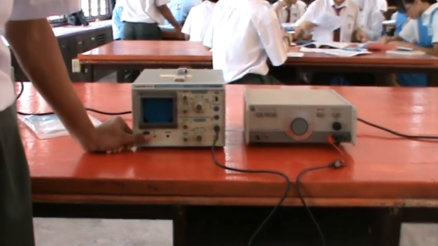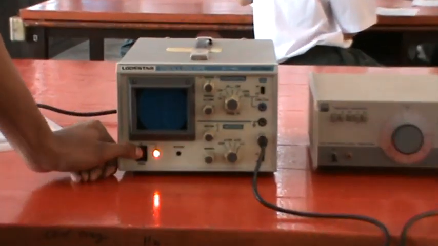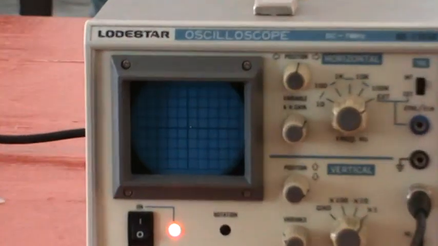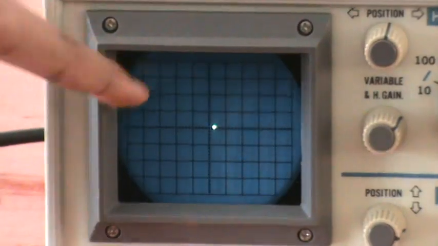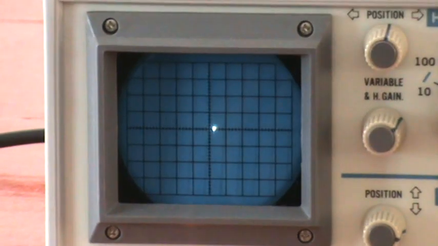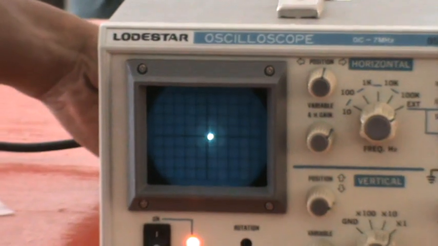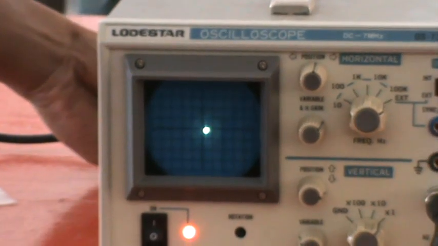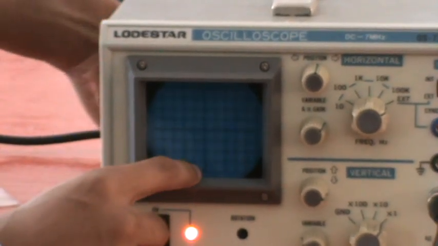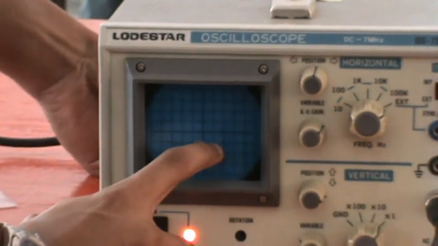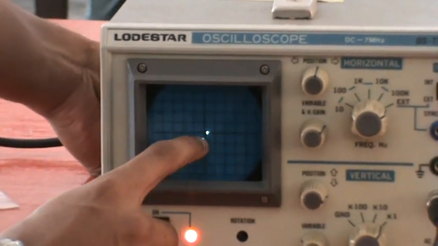First, you must switch on the CRO. You must wait for a while for the cathode to heat up until a dot appears on the screen. And then you must adjust the brightness or the intensity of the CRO. You must not make it too bright or it will not be focused, or too dim, so that it will not appear just nice.